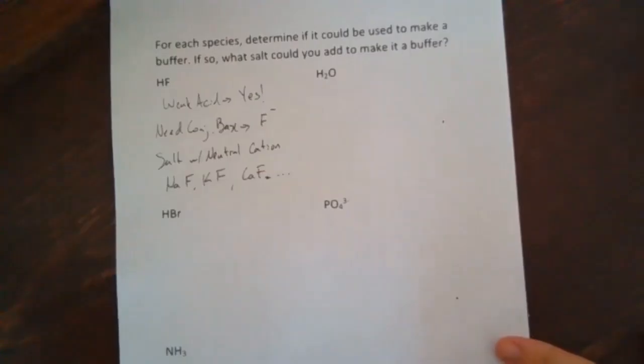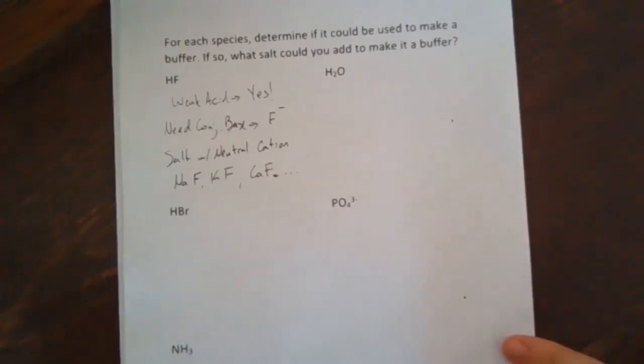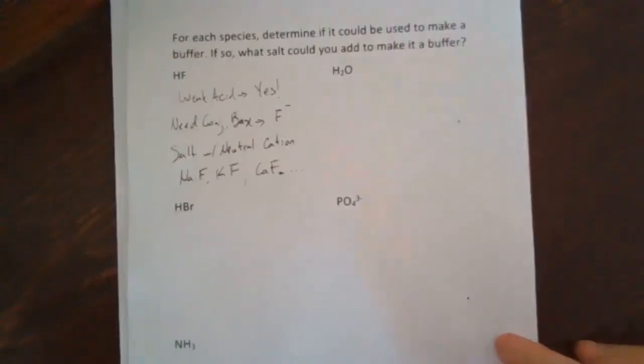So then what about HBr? Okay, well, it's definitely an acid. So could that work? Could we just figure out what its conjugate is? No, because it's a strong acid.